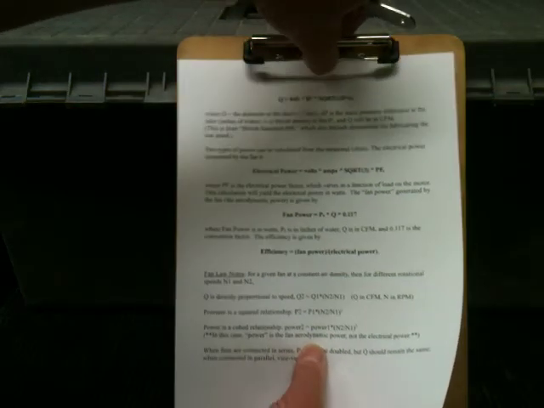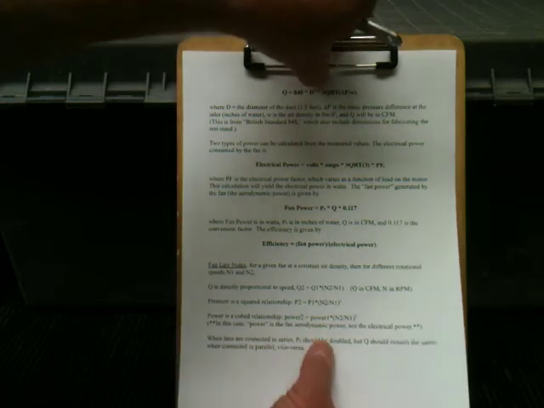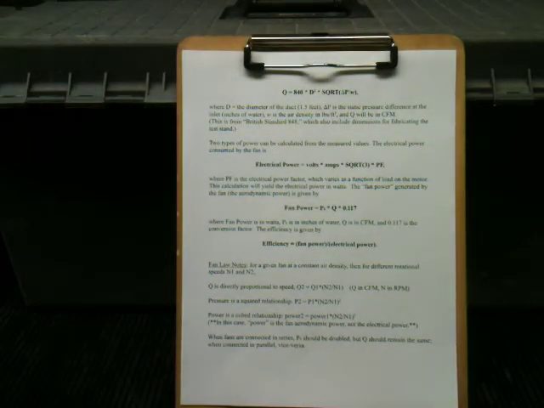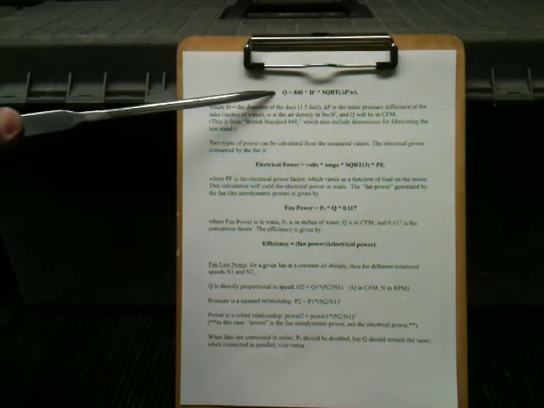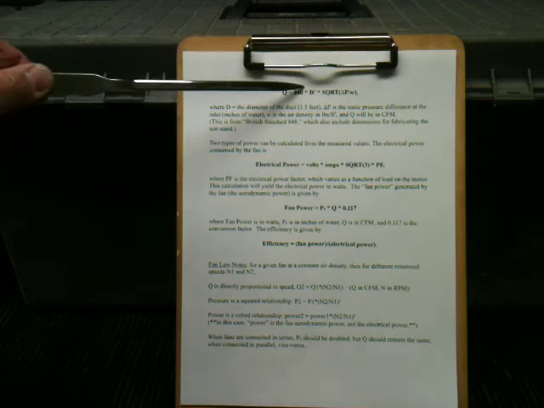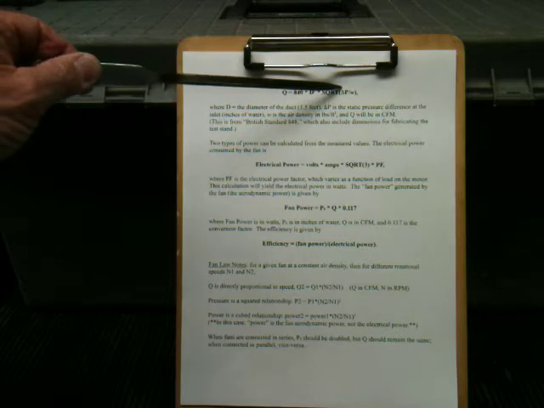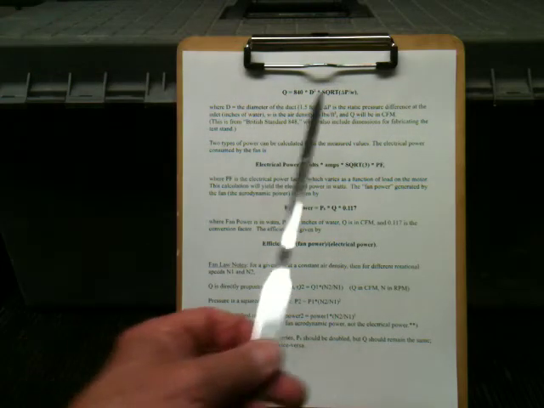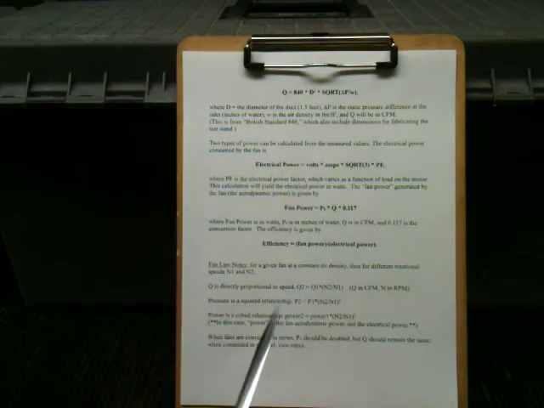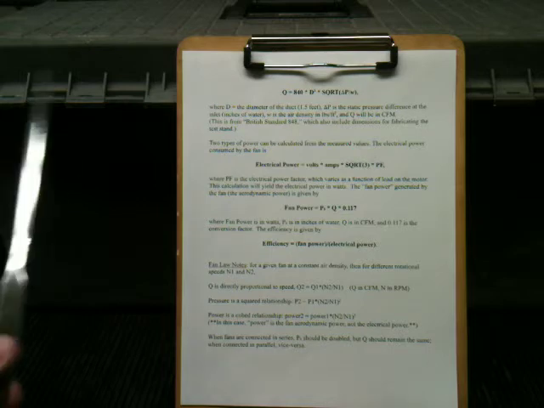Okay. So to find out what the flow rate is based on the delta P measurement at the inlet, we have Q equals 840 times D squared times the square root of the quantity delta P over W. And I hope you guys have seen this notation for square root before. This is an older handout and didn't have access to a square root symbol, okay?